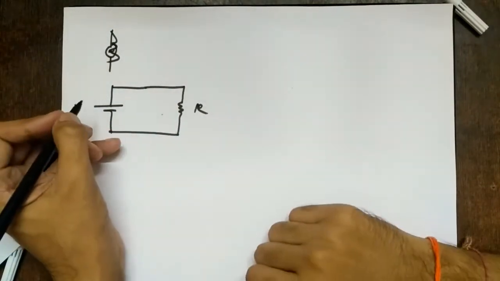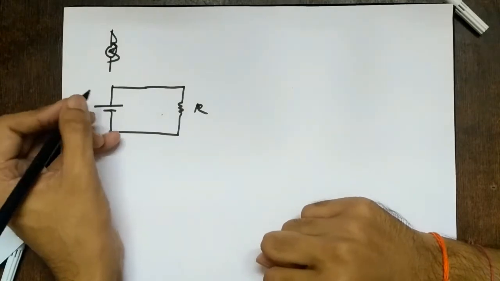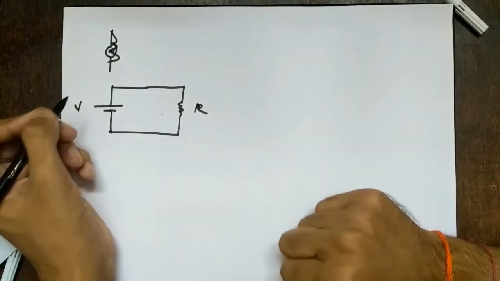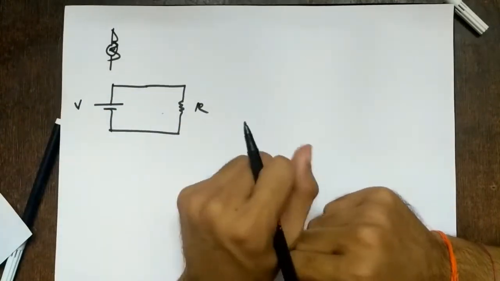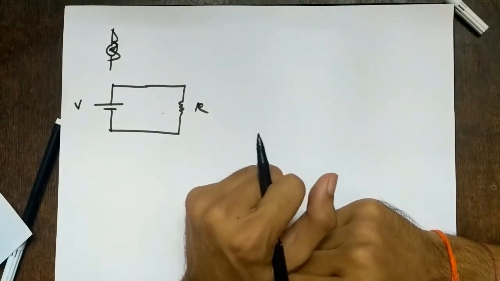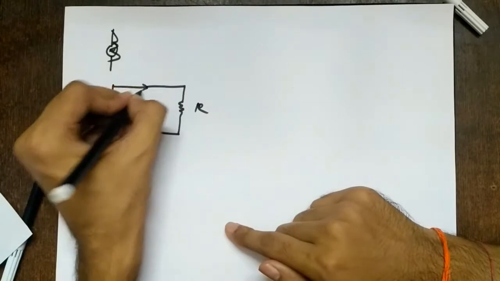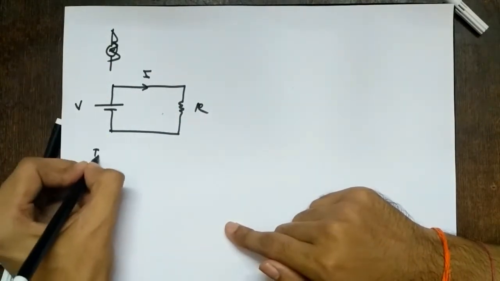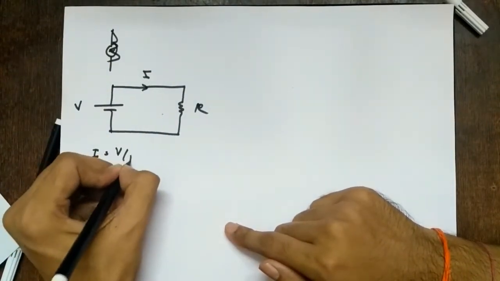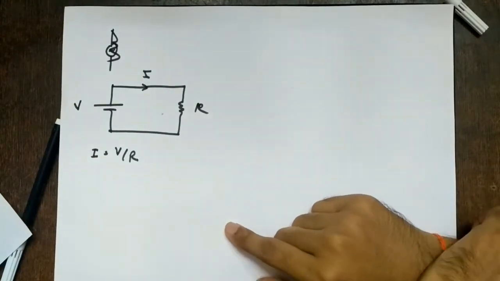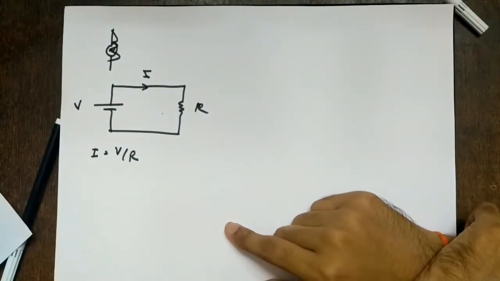So if I ask you to analyze this, what we'll do, we'll apply KVL, you will find the current. So what will be the current? So it will be simple. So this is the current I. So everyone will tell me, hopefully, that it will be by Ohm's law V by R. So this is one method. What is the other method to get the current?